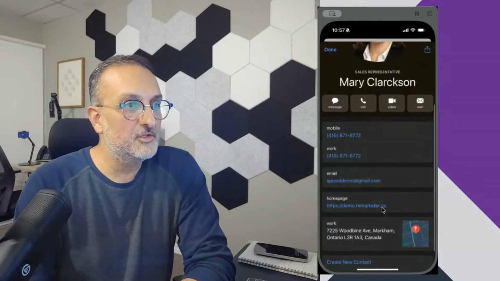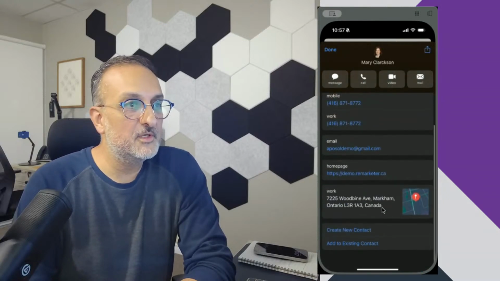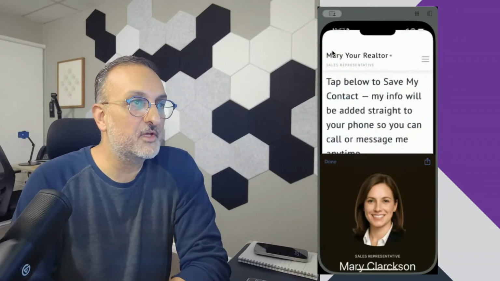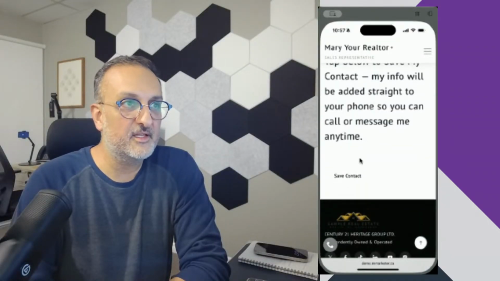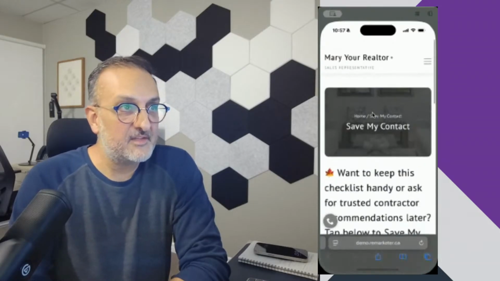So you can use this to get your contact information saved into the user's phone automatically using one simple button that you can add to a landing page. So that's an amazing thing.